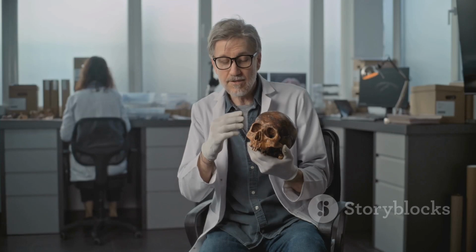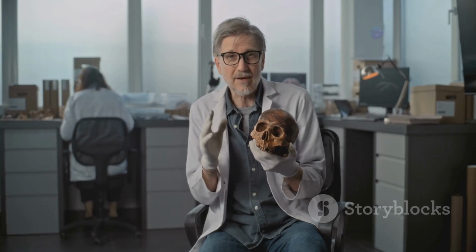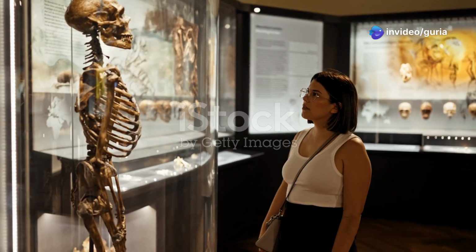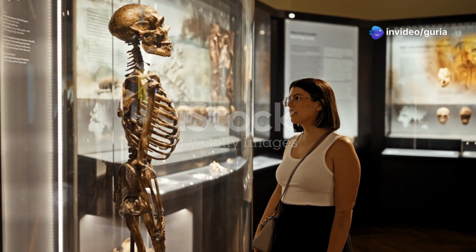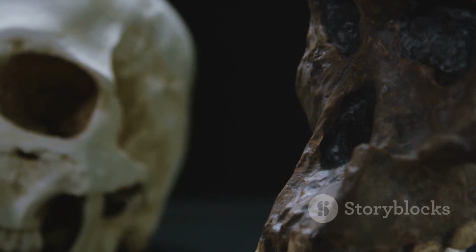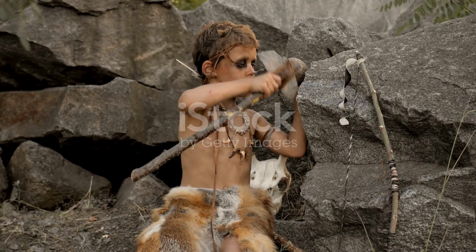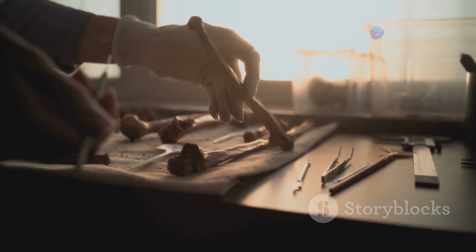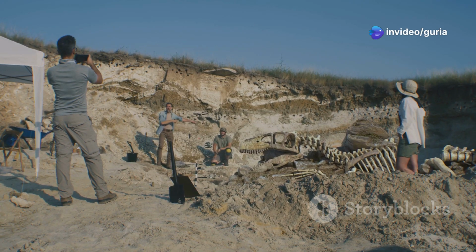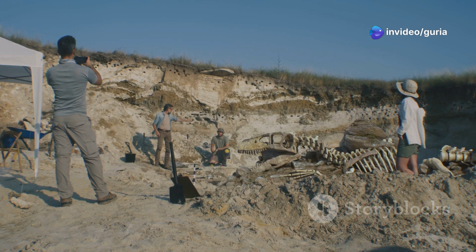Through phylogenetic analysis, we've discovered extinct hominin species like Australopithecus afarensis, famous for the Lucy skeleton, and Homo erectus, that provide crucial insights into the evolution of bipedalism, tool use, and brain size. By piecing together the fossil record with genetic data, we're gradually building a more complete picture of our evolutionary past.